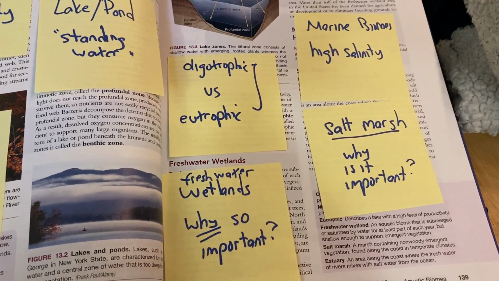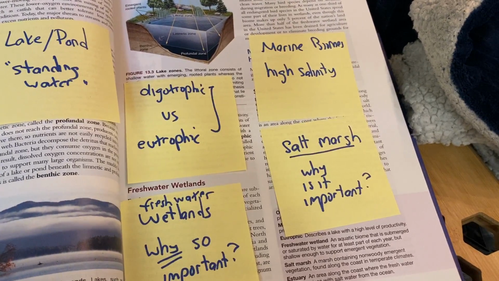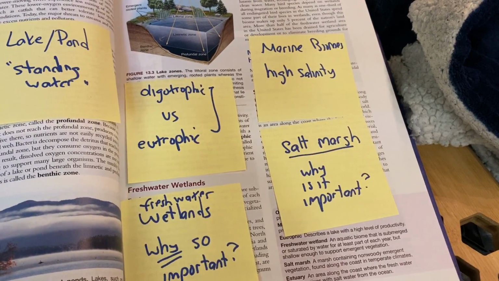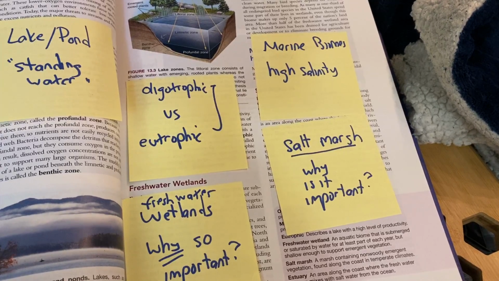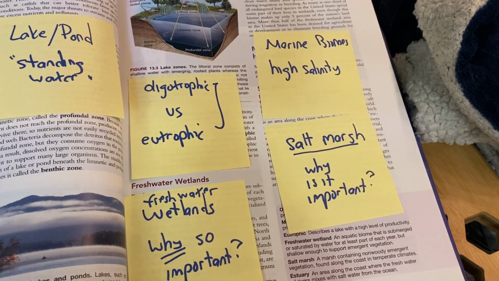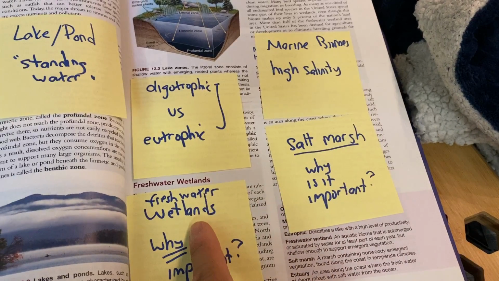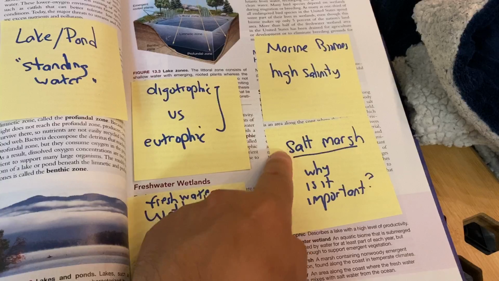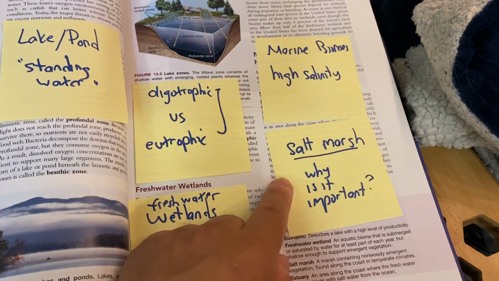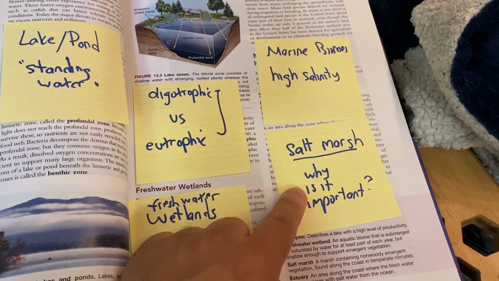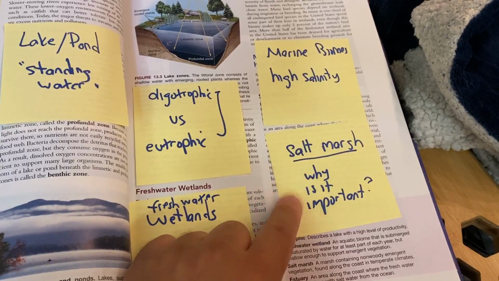Okay. The next category, the major category, are marine biomes, and they're defined primarily by the fact that they have high salinity, a high level of salt. Okay, so just like the freshwater wetlands, the marine version is the salt marsh. And the most important thing is, why are they so important? So where are they, and why are they so important?